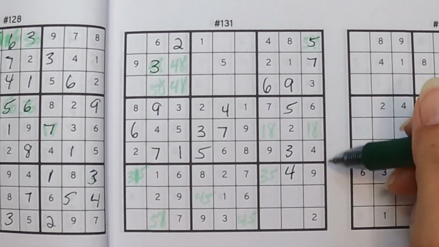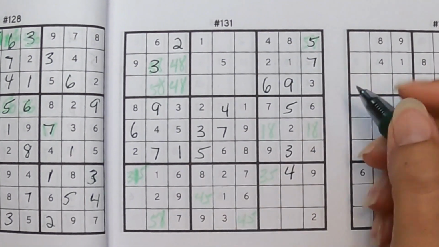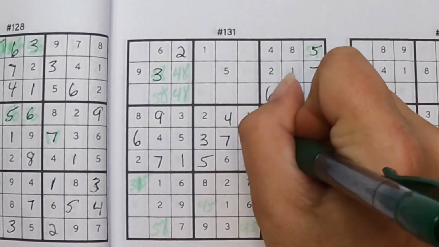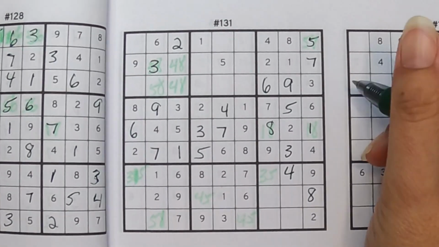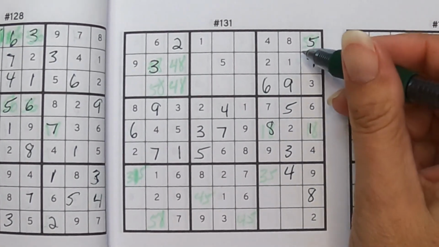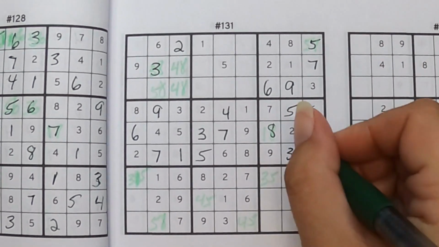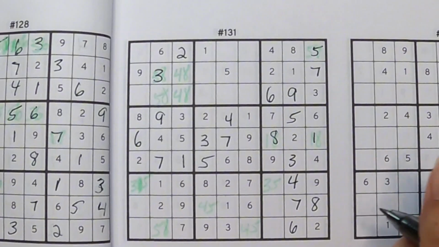For this column now, we're missing 1 and 8. We've got a 1 here. So 8, 1, 8. If we look at this column, we're missing 6 and 7. We've got a 6 here, so 7, 6.